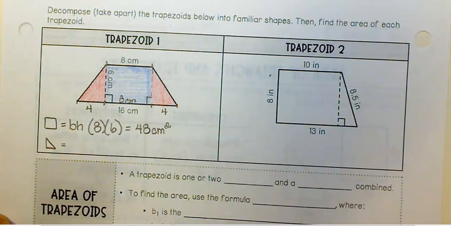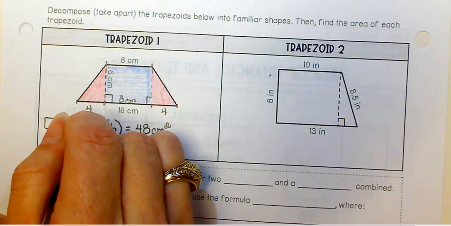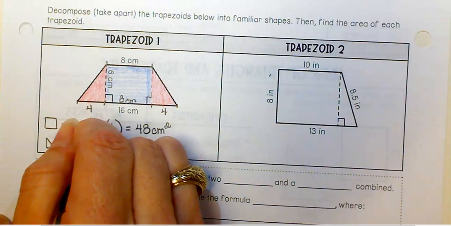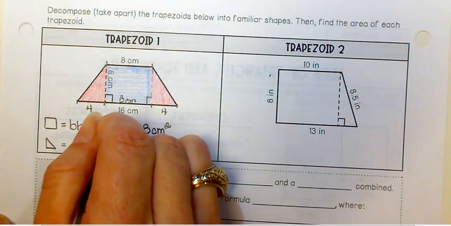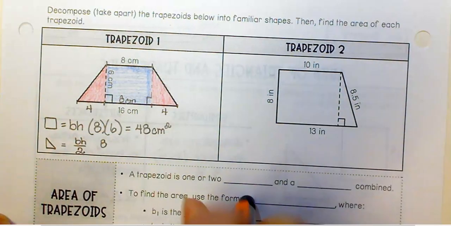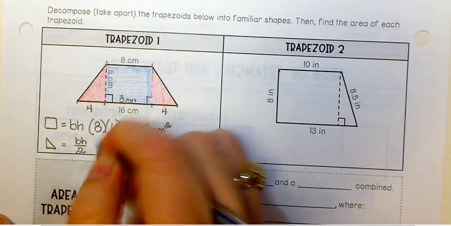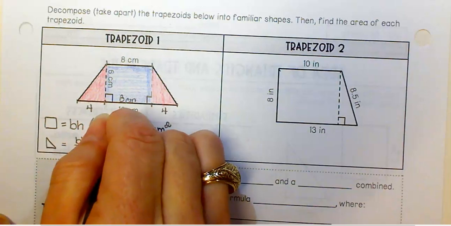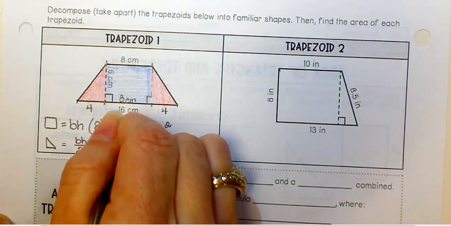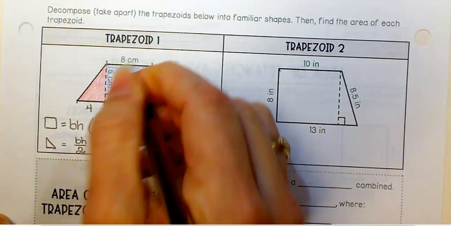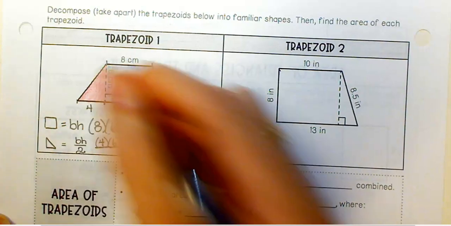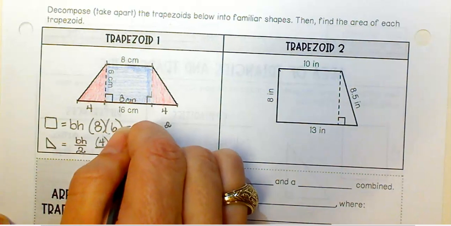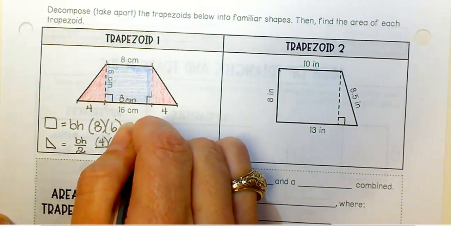Okay, let's calculate the area of one of the triangles. Remember, that's base times height divided by 2. Sorry, the base for the triangle is 4. 4 times the height of 6, because we can reuse that. That's the height of both the rectangle and the triangles. 4 times 6 is 24, divided by 2 is 12.